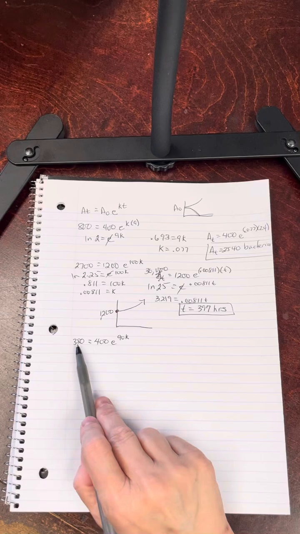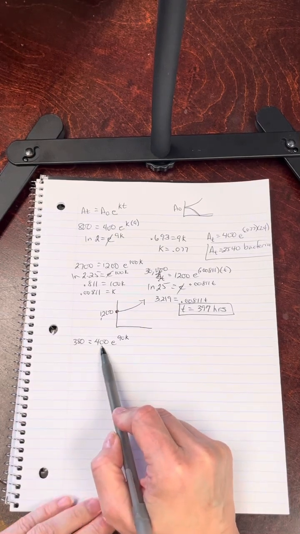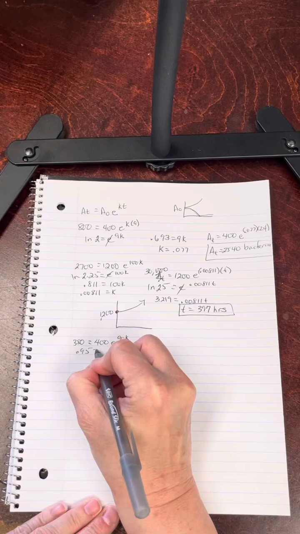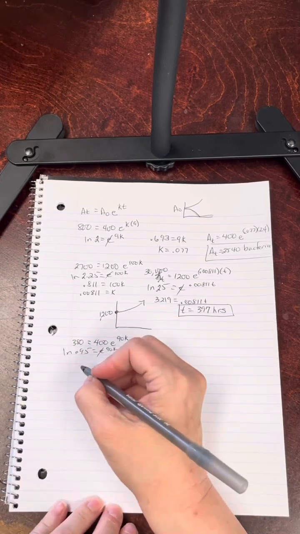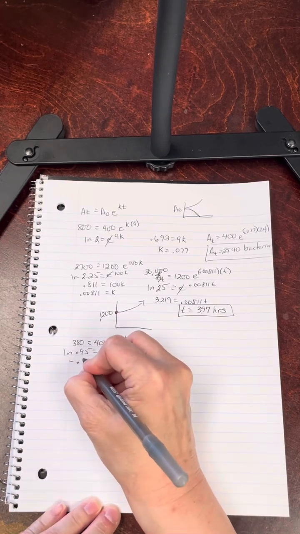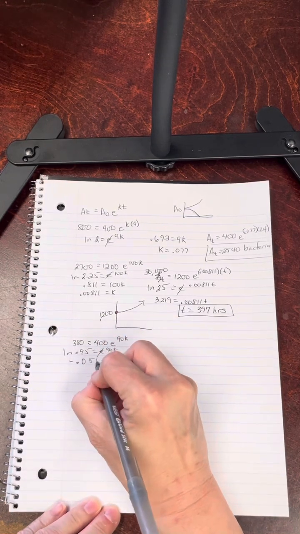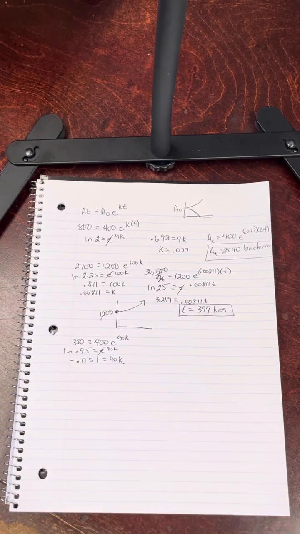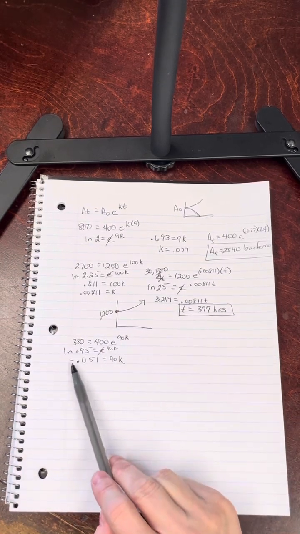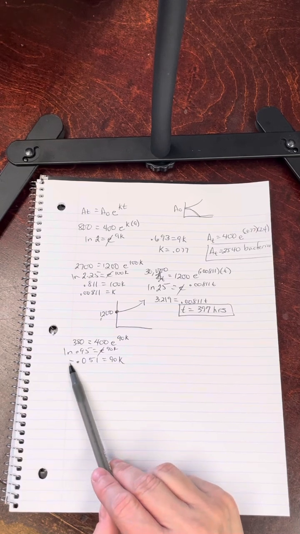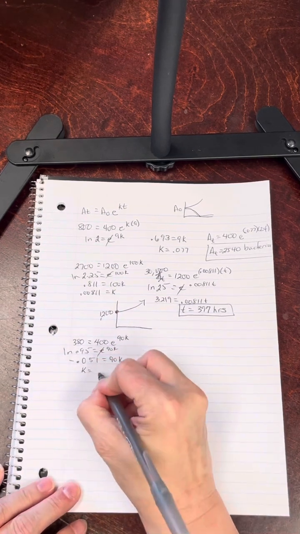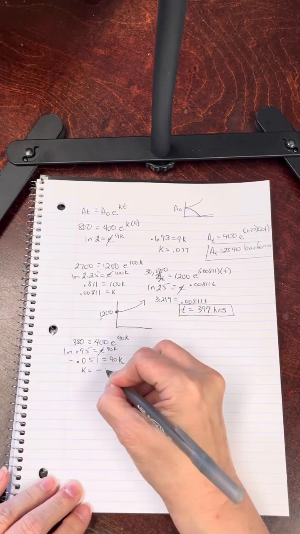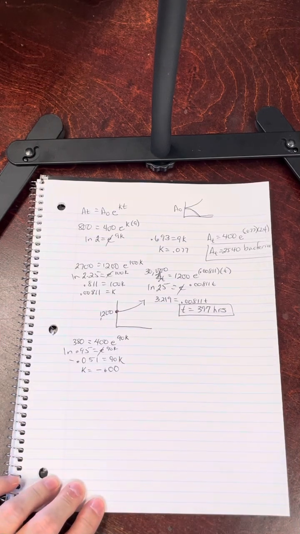Okay, so again, 380 divided by 400 is .95 equals e to the 90k, natural log both sides, kill off the e, so that's negative 0.051 equals the 90k. And notice that when it was decreasing, I get a negative when I natural log. When it was increasing, I didn't get that. It will always do that. And then when I divide by the 90, my constant is negative 0.00057.